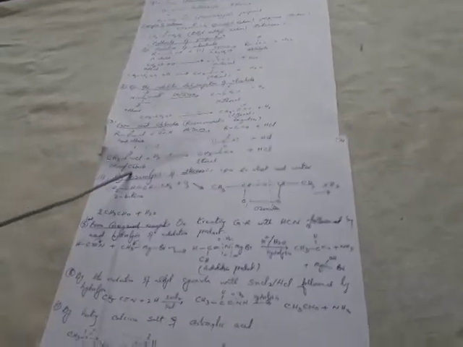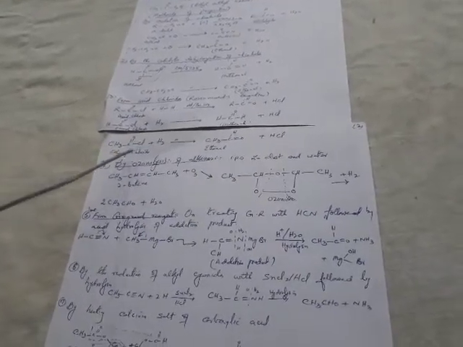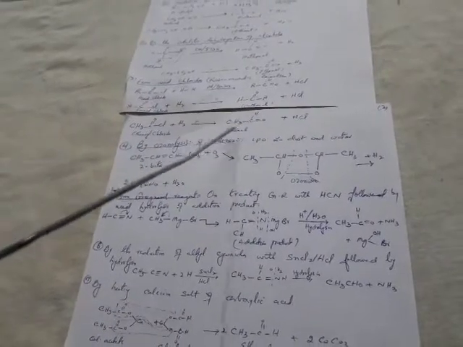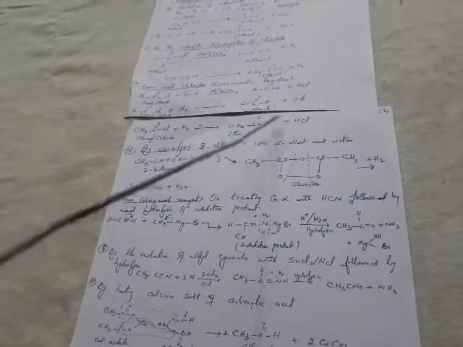Similarly, we can use ethanoyl chloride, or we also call it acetyl chloride. Upon reduction using this catalyst, we get ethanal, or acetaldehyde, plus HCl. So this is another method.